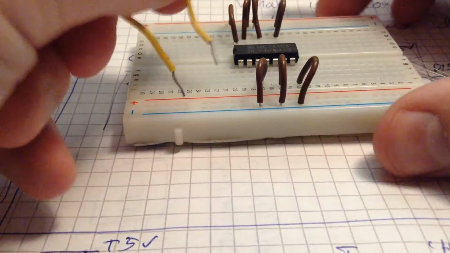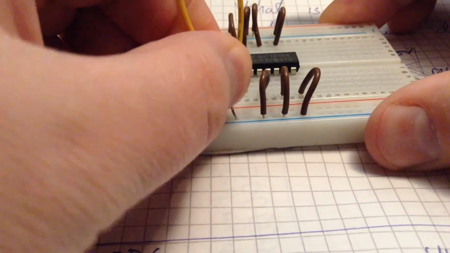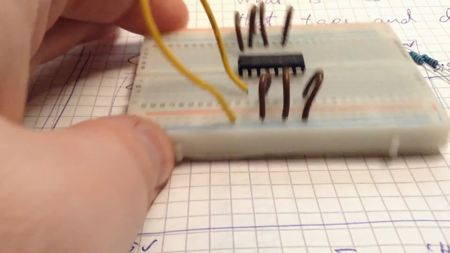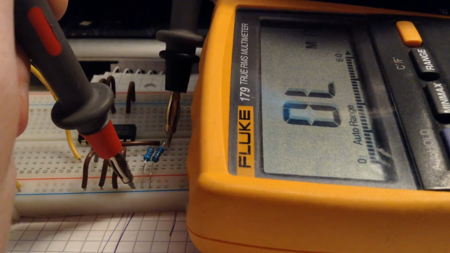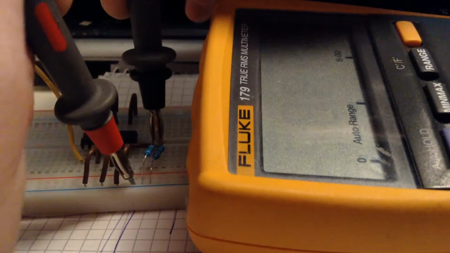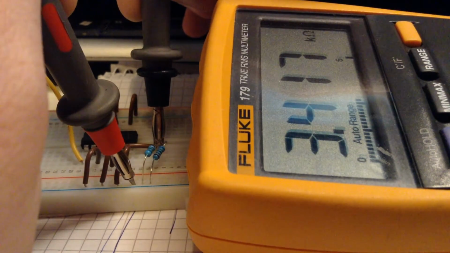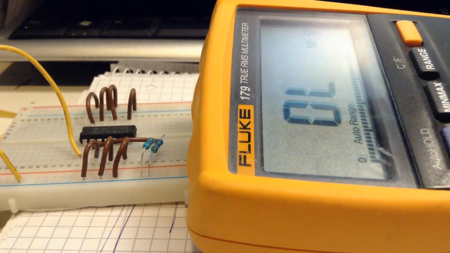So here's a long lead to hook the input to high and low voltage, just for convenience. And all the inputs are now at ground. I'm just testing the 3K3, which is 3K4 actually, but that's okay, fine. So let's connect the rails together.